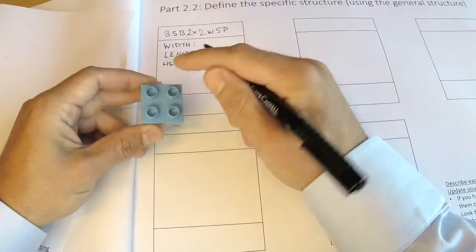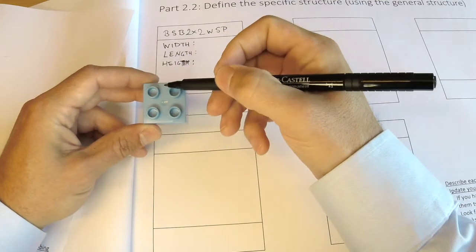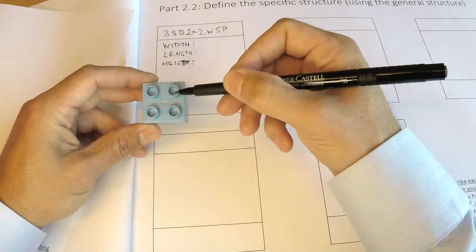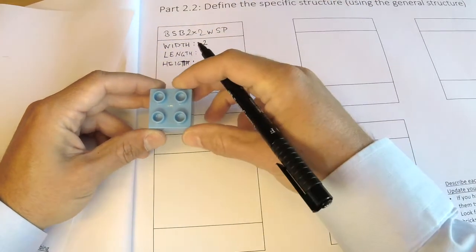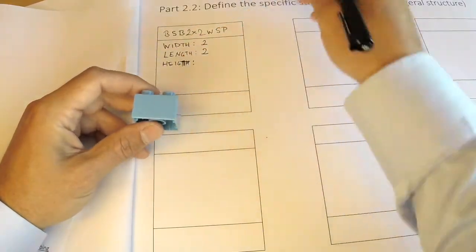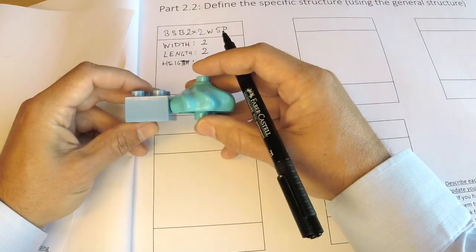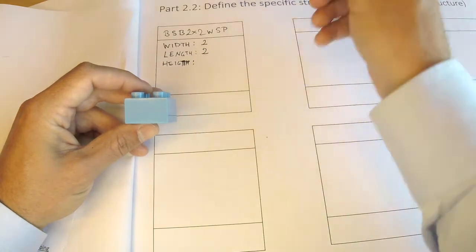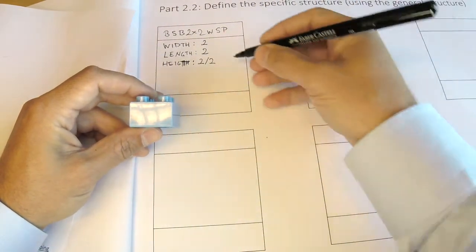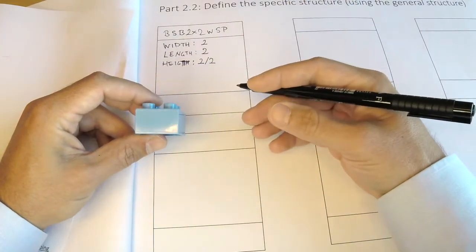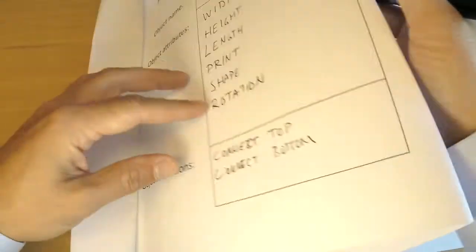So width, let's put it on 0 rotation. So it's 2 width and 2 length. So we put those in, 2, 2, and height. As you remember, we said that this was 1.5 high, so we should probably measure the height in halves. So this would be, let's call it 2 halves, which of course become 1, but it's probably easy to call it 2 halves. And let's see what other attributes we needed.